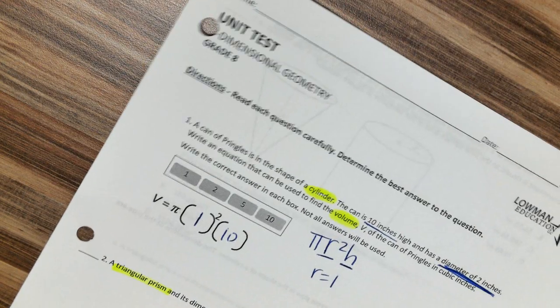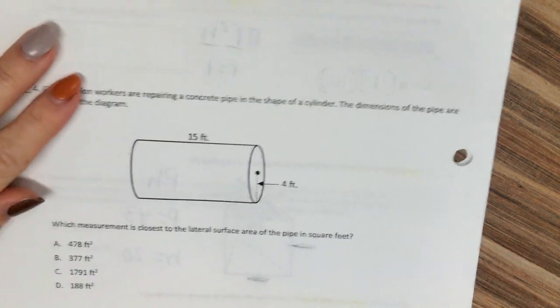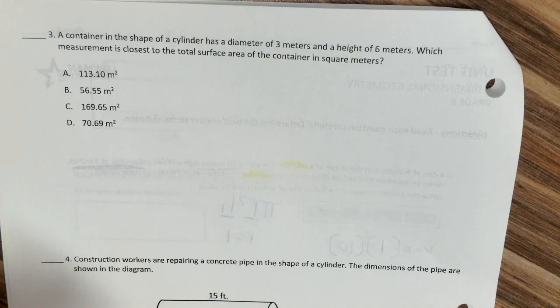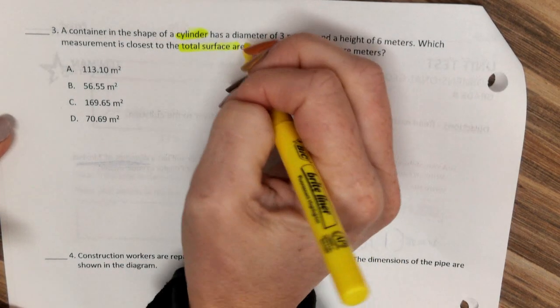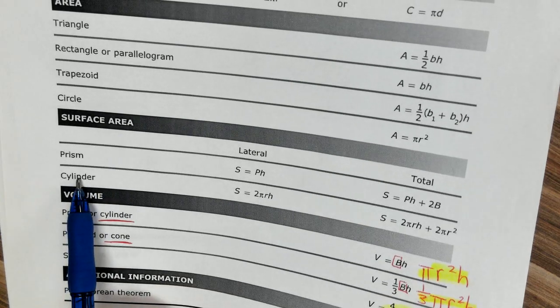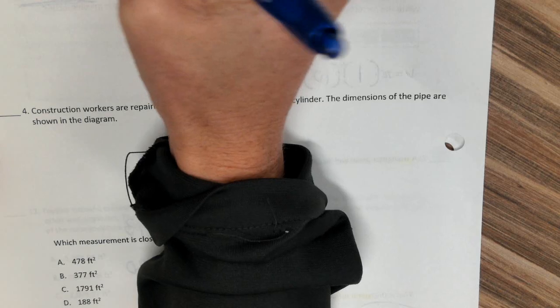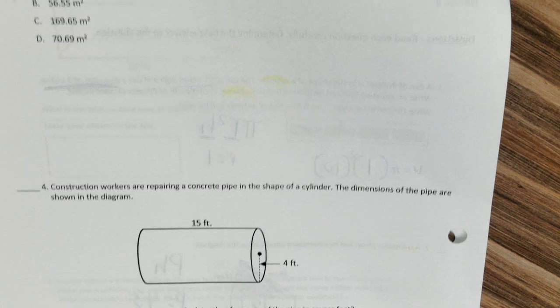All right, number 3. Tell me the shape I need to highlight and what it's asking for. Cylinder. What's it asking for? Total surface area. See how easy it is? Did I even have to read the problem? All I had to find is the shape and what it's asking for. So I go to total surface area of a cylinder, and I write this formula down: 2 pi r h plus 2 pi r squared. If you didn't write it down, do it now.